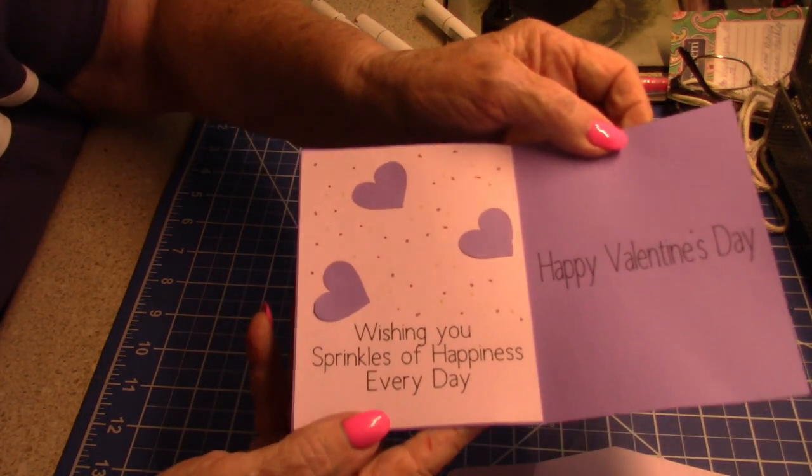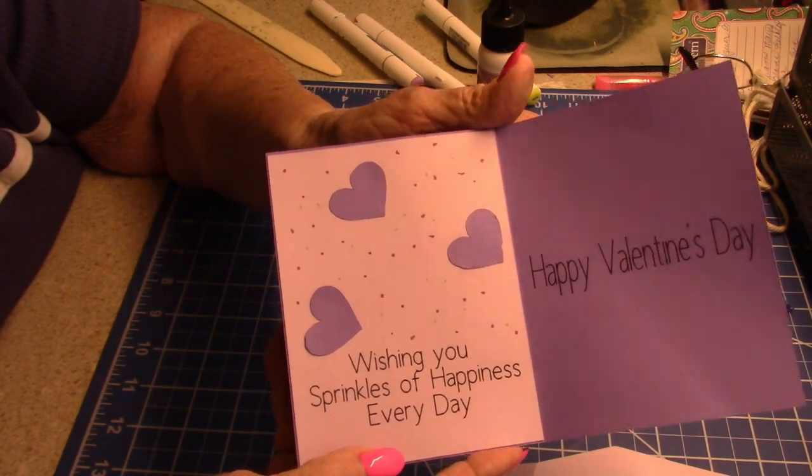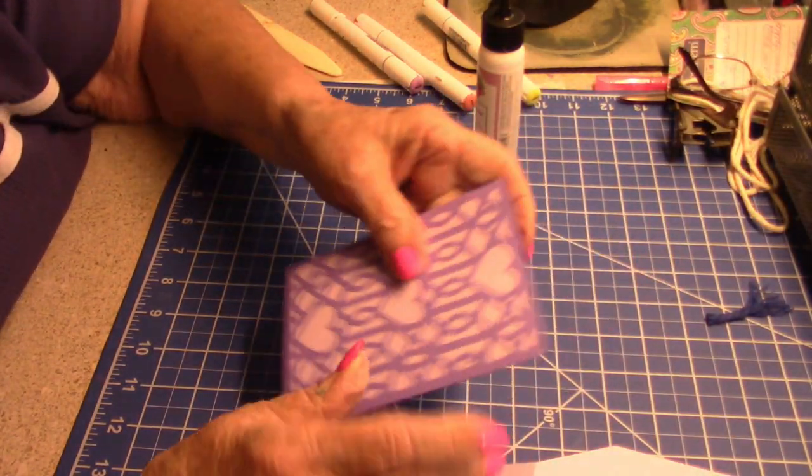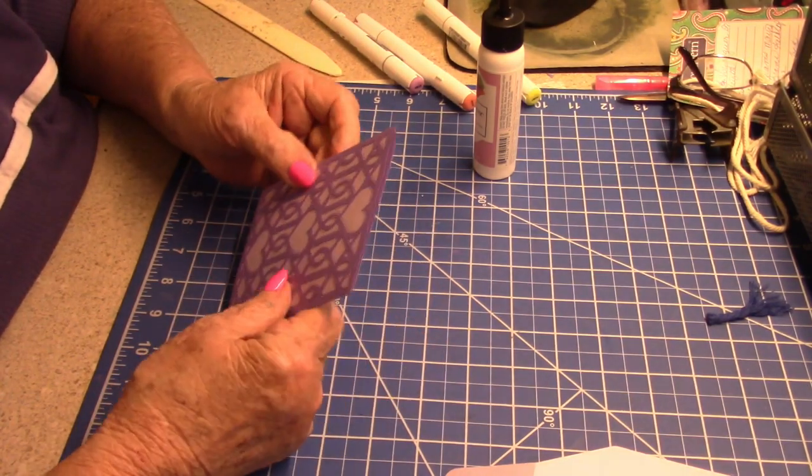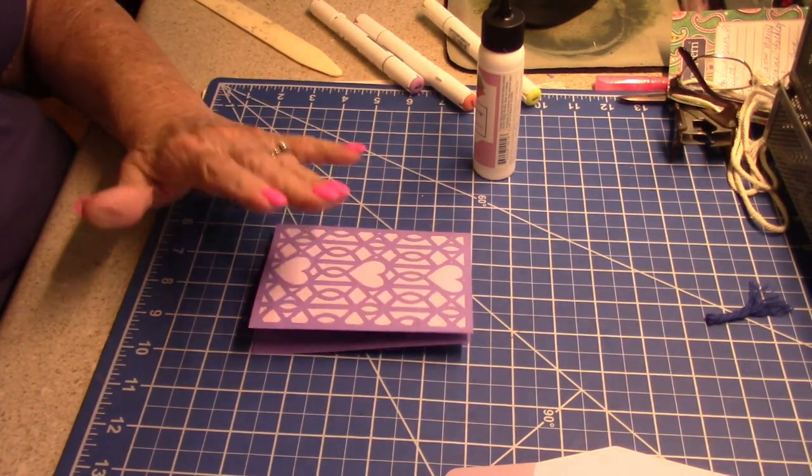I don't know if you can pick those up or not. See? Now you had to do those fairly lightly because those are alcohol markers and they would bleed right through the paper.